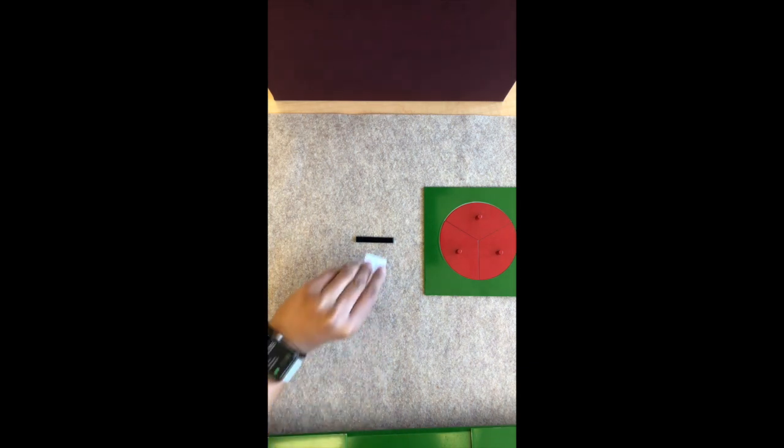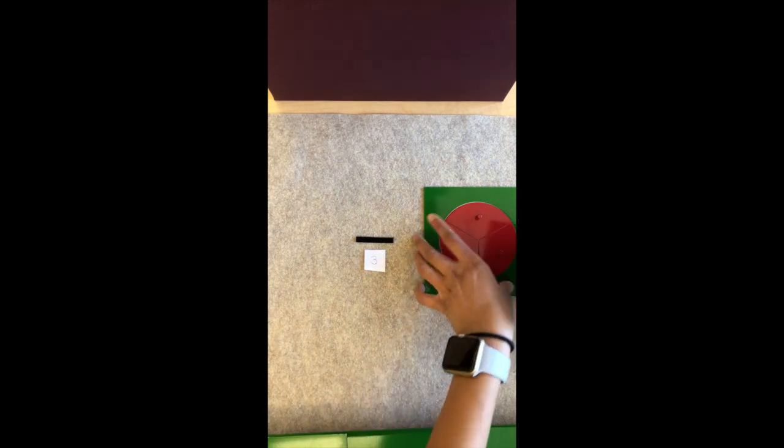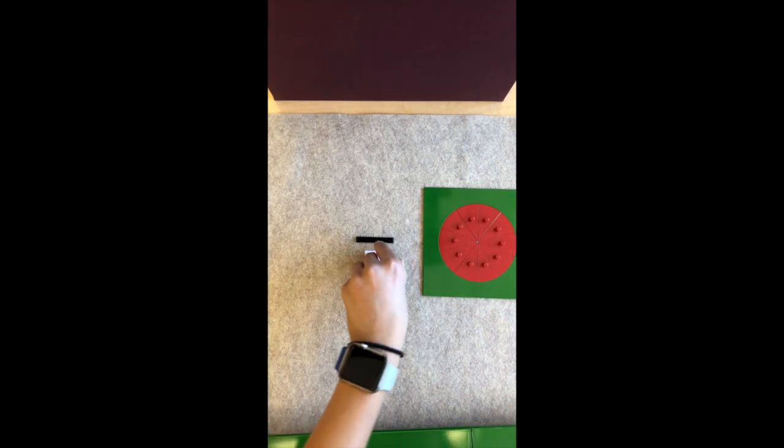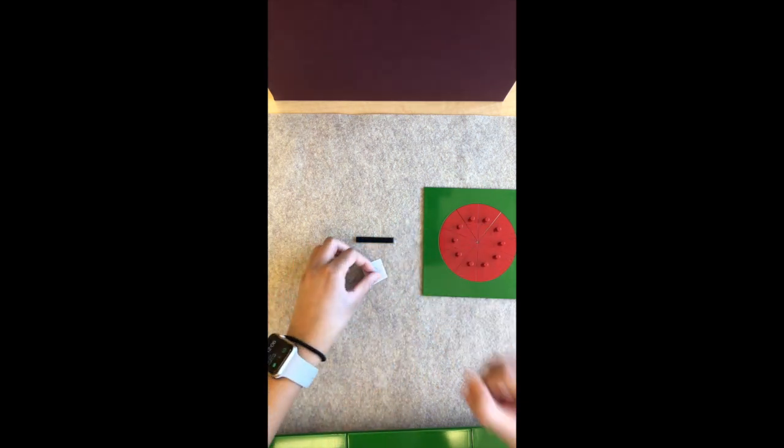So if I wrote a 3 on a ticket and placed it here, which fraction family am I talking about? The thirds. So if I did the same for this one, it would be the tenths.